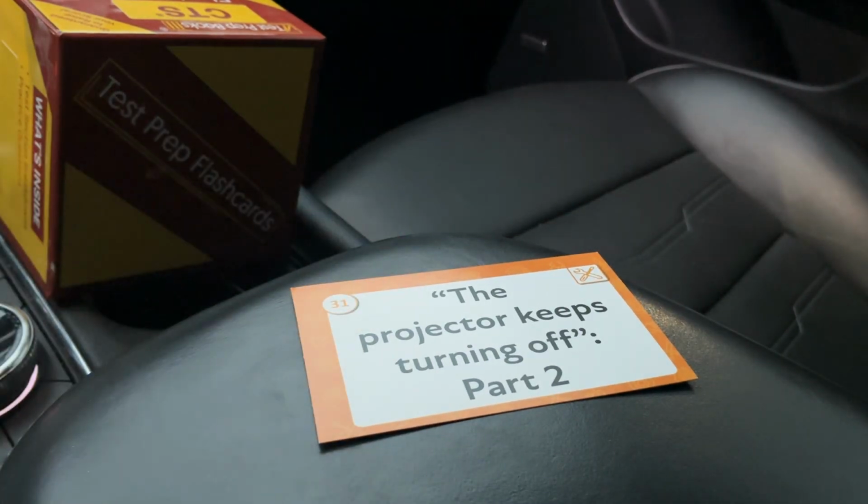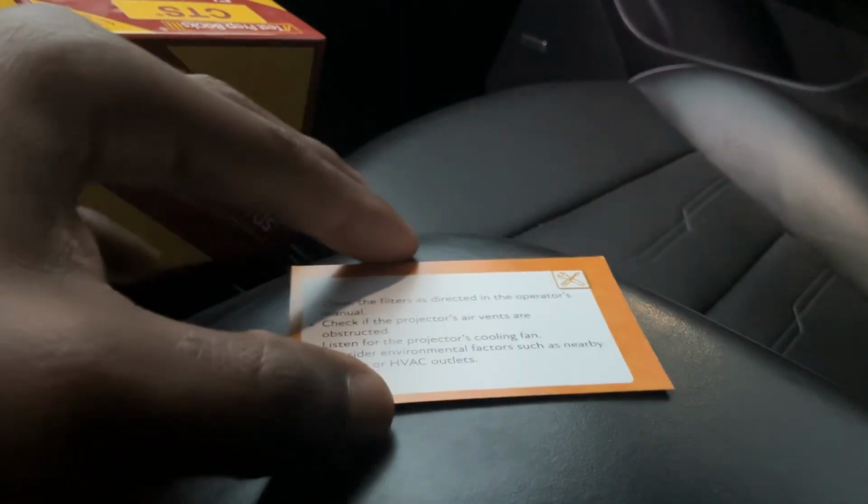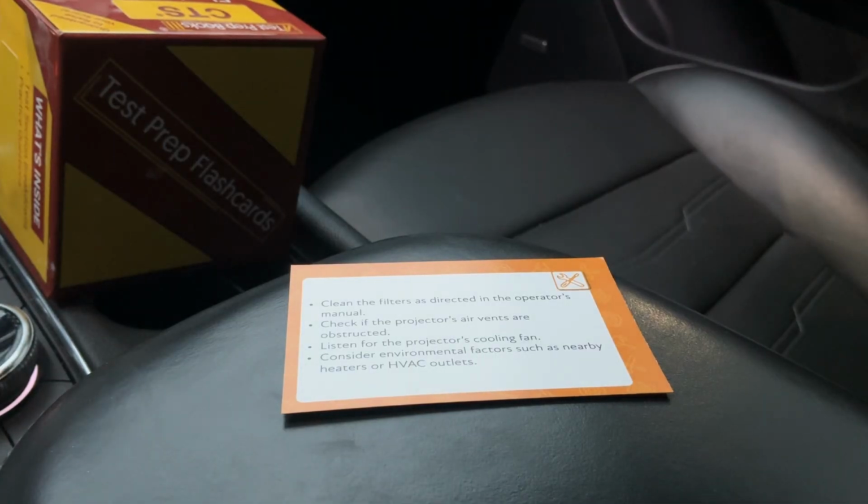The projector keeps turning off. Part 2. Clean the filters as directed in the operator's manual. Check if the projector's air vents are obstructed. Listen for the projector's cooling fan. Consider environmental factors such as nearby heaters or HVAC outlets.